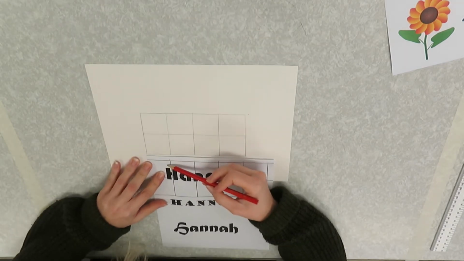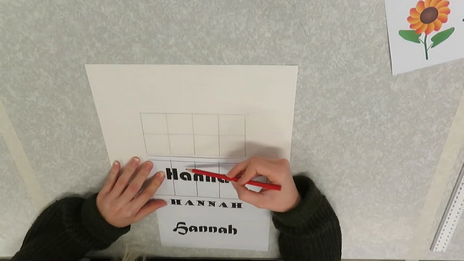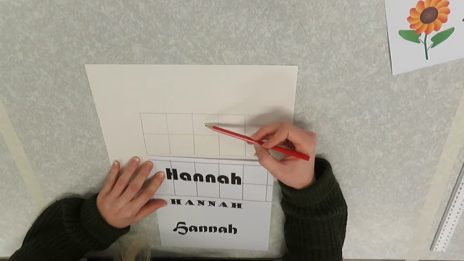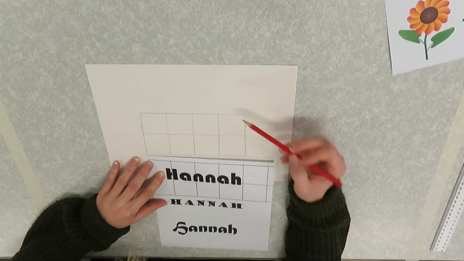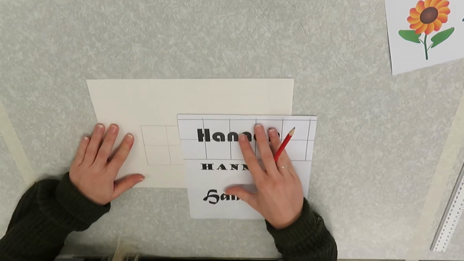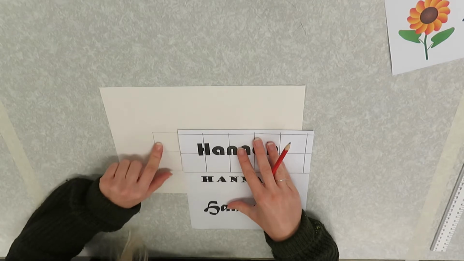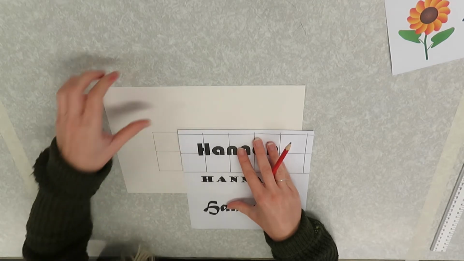This square here will match up directly with this one. This square here will match up directly with this one, and this square here will directly match up with this one, and so on, okay? So just focusing on one square at a time, and it does help to place the square that you're drawing next to where you are drawing your text.